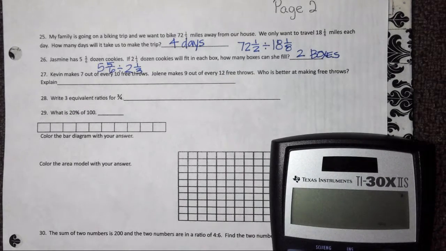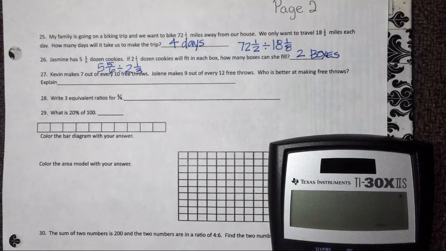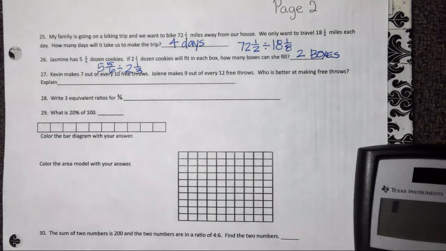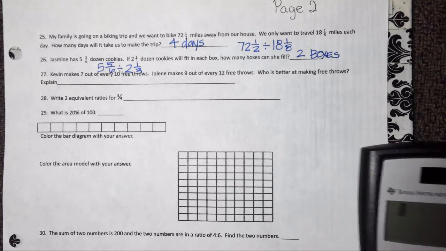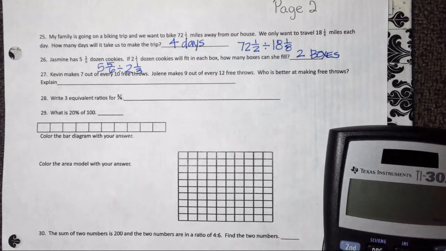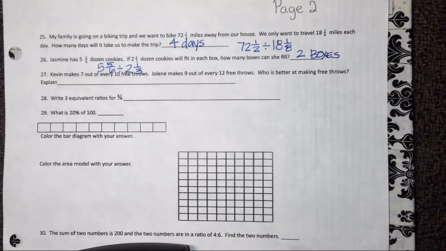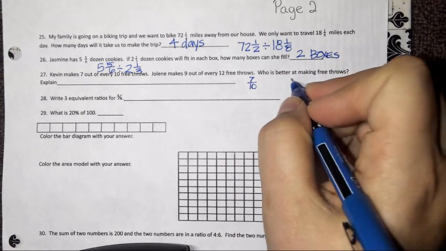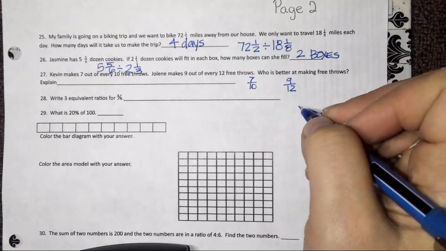Okay, number 27. Kevin makes 7 out of every 10 free throws. Jolene makes 9 out of every 12. Who has the best free throw average? Now, 2 different ways we could work this, and this is what I want to show you. Okay, we have a ratio of 7 to 10, and we have a ratio of 9 to 12.